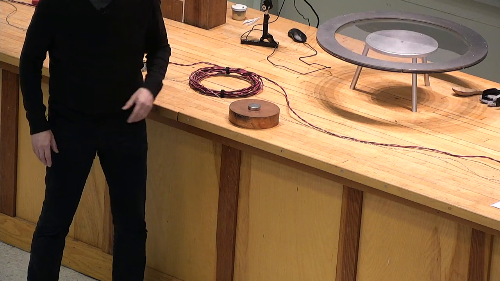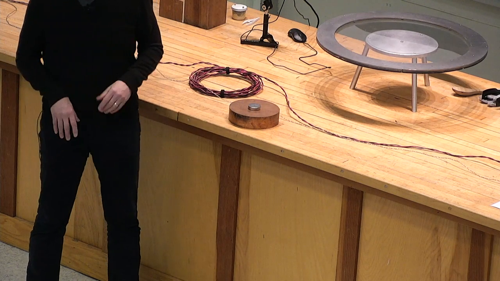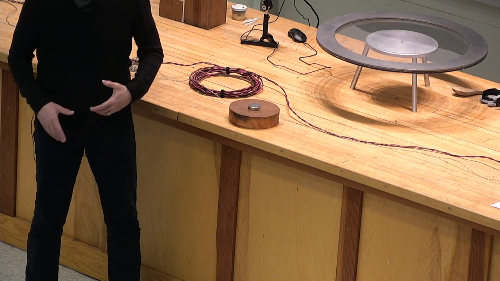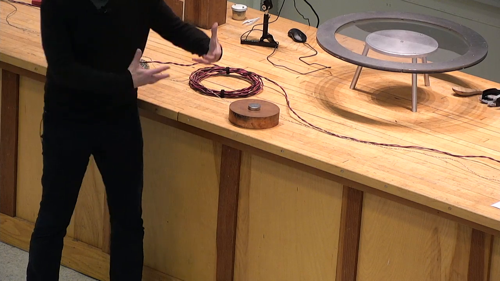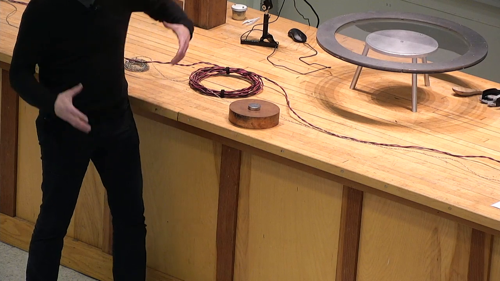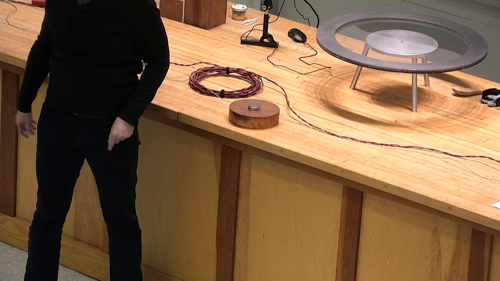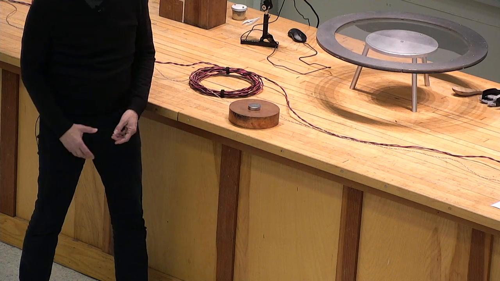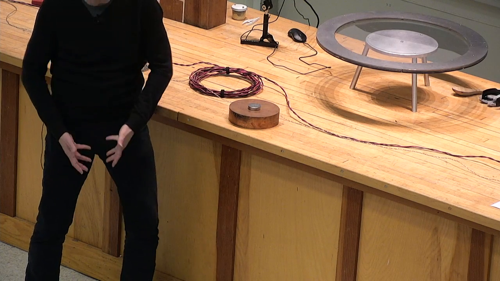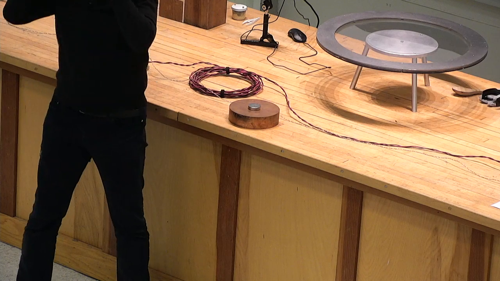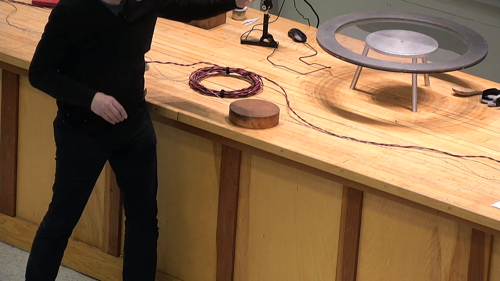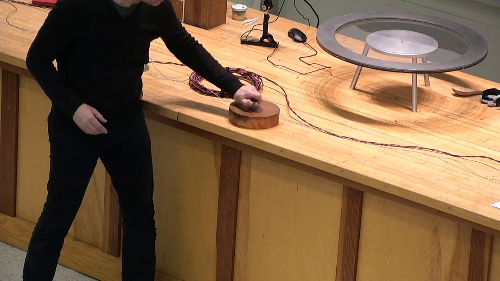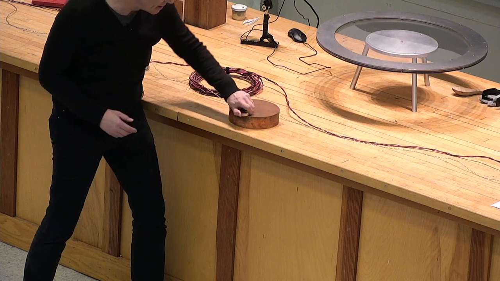And the current, in accordance with Lenz's law, produces a magnetic field that fights the change that creates it. In this case, it fights the approach of the magnetic field. It doesn't want that to happen. And similarly, it will fight the departure of the magnetic field, any change. So pulling this magnet off is hard. It fights both directions. In fact, it fights movement like this.